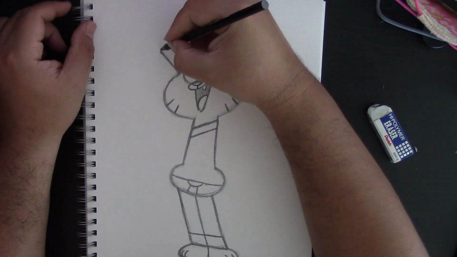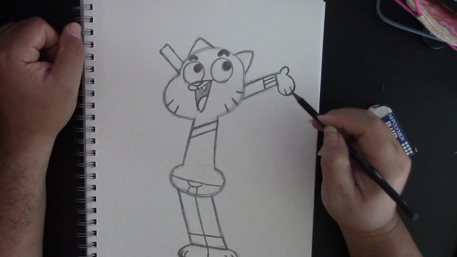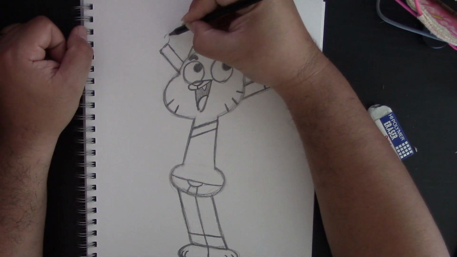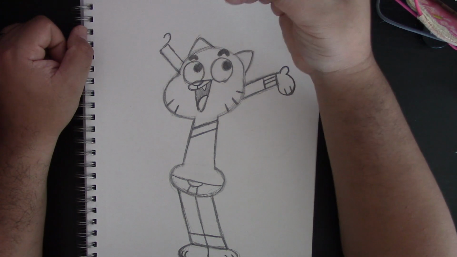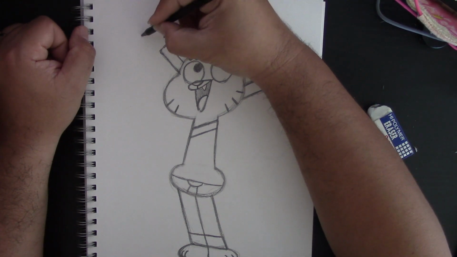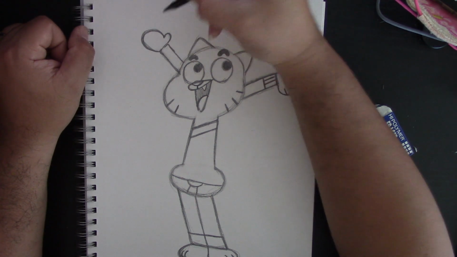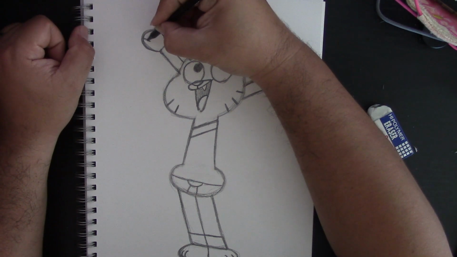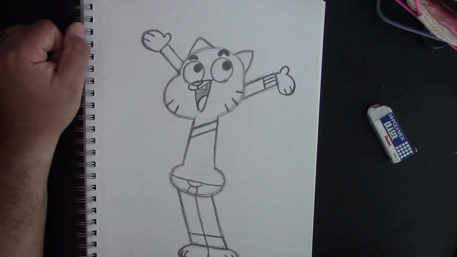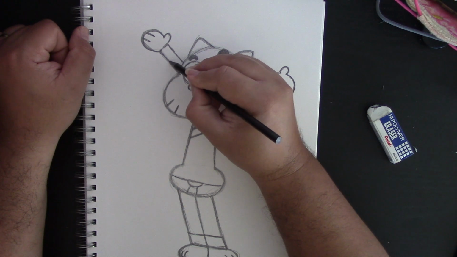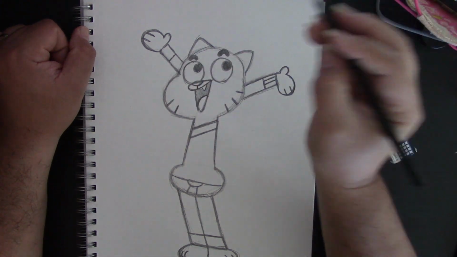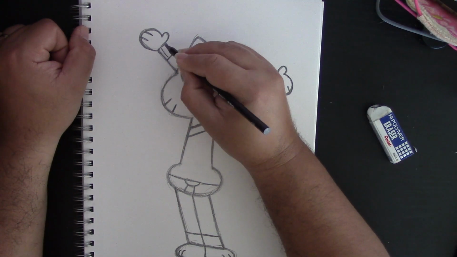Okay. And just like the hand here, we're going to do the same thing on this side, starting with a small circle for the thumb, and then a bigger circle or a bigger oval shape coming out for the hand, making a little mitten. And inside the mitten, we're going to put 2 lines for the fingers. And cutting across the wrist, we're going to have 1 more line, creating another cuff in the sleeve.